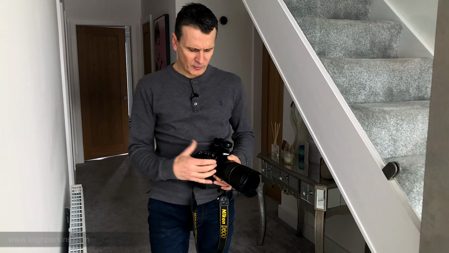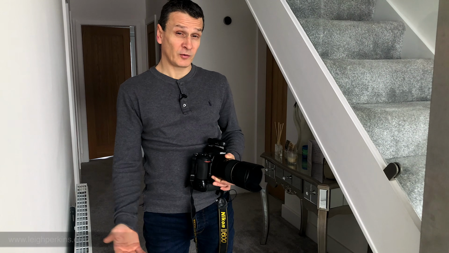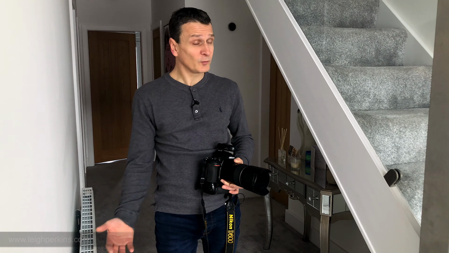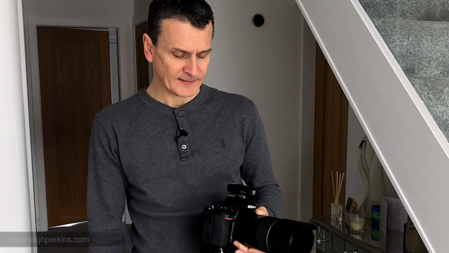Okay, so I've set the ISO to 320, which I think should be about right. Shutter speed, 1/125th of a second. Want a fairly high shutter speed because we've got the 105 lens on, so we don't want any camera shake, so that should eliminate that. And I'm going to start off with an aperture of 3.2.